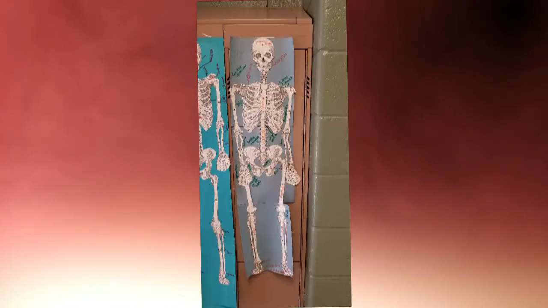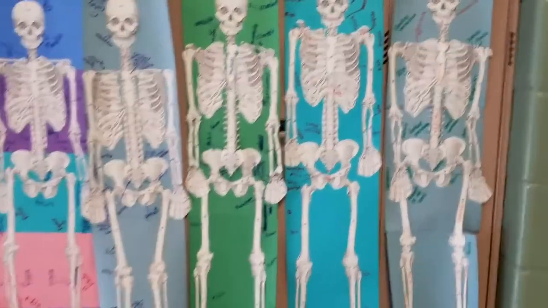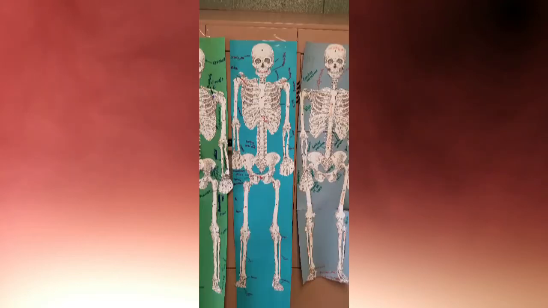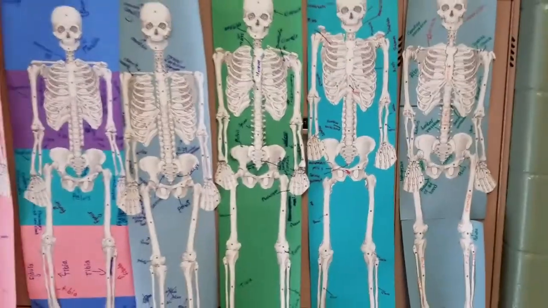Your skeleton will look a lot like these. You will need to supply your own scissors and tape or glue in order to construct your skeleton, but that should be easy enough to find. Anyway, these are what the skeletons will look like, something like these guys.